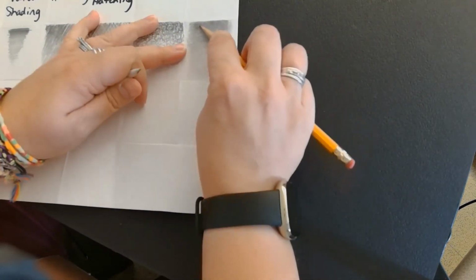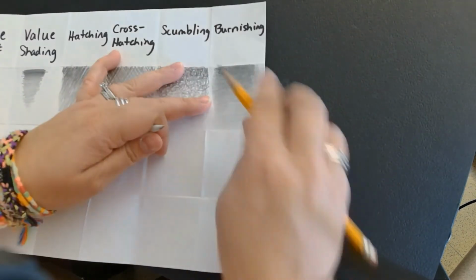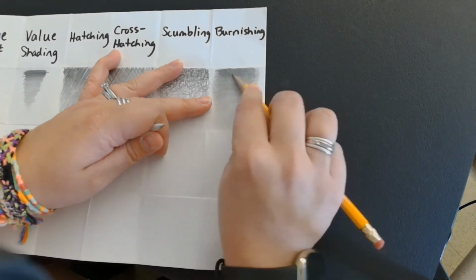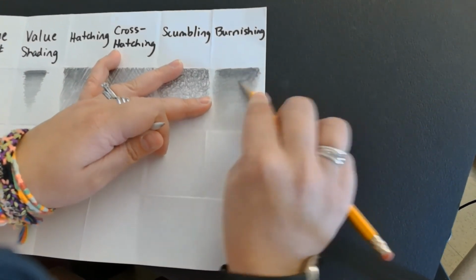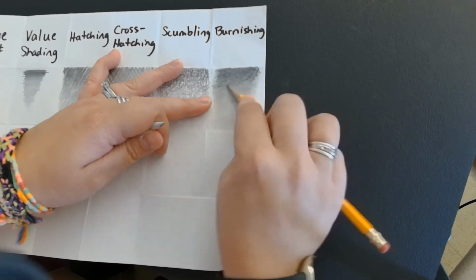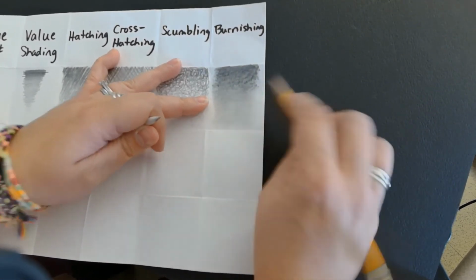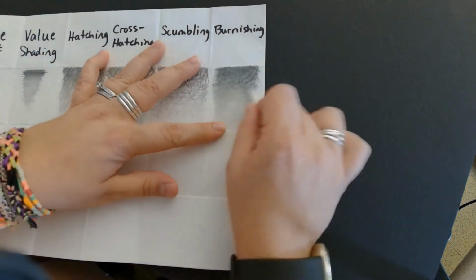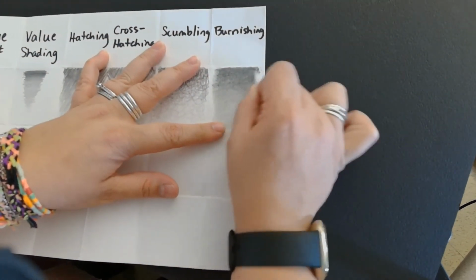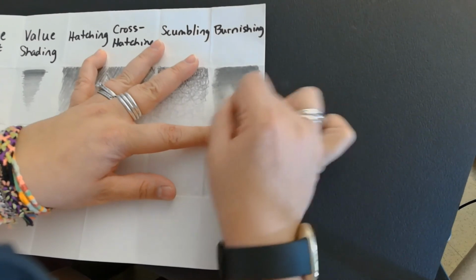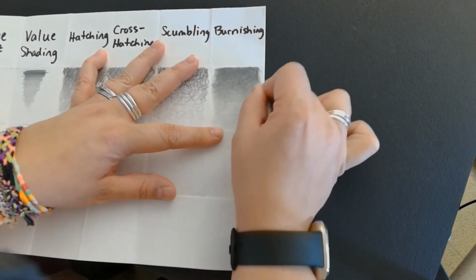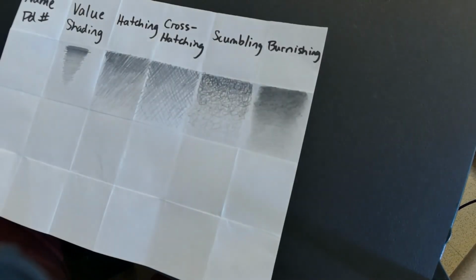I need to make my area up here much darker. So now I'm going to go in and lay more value with my pencil at the top. Okay, and then I'm going to blend it down. So I'm going to take my blending tool. Okay, so that's burnishing. Okay?